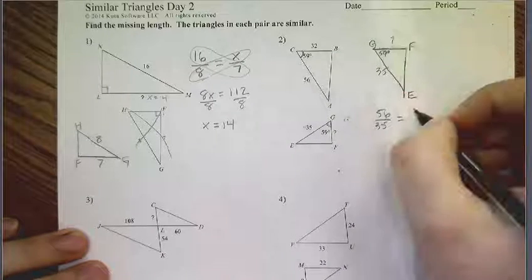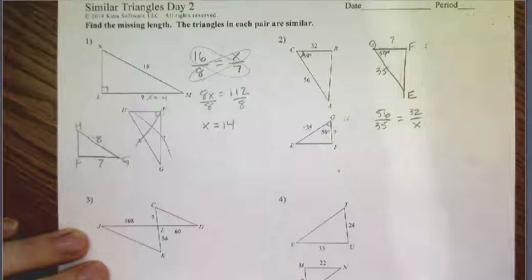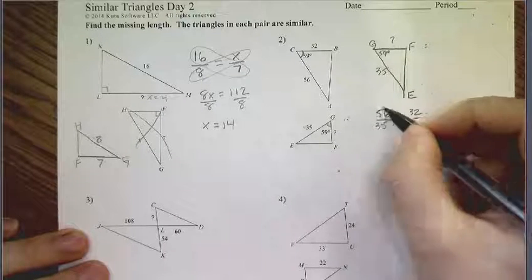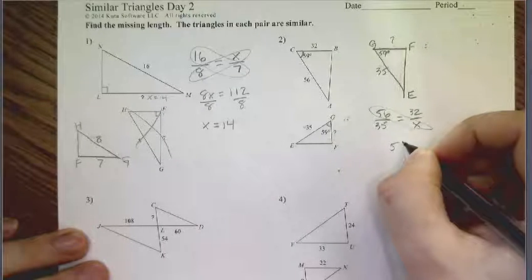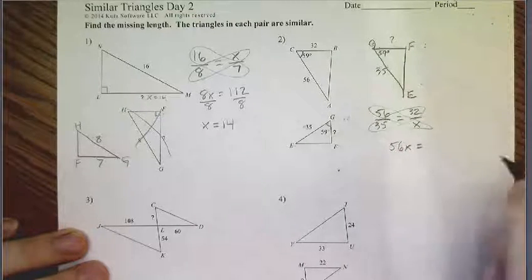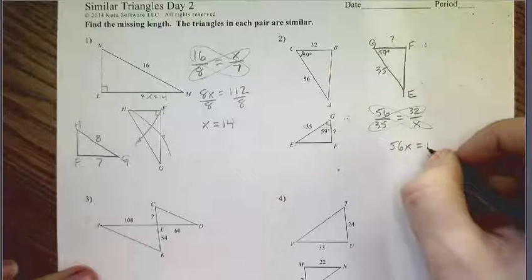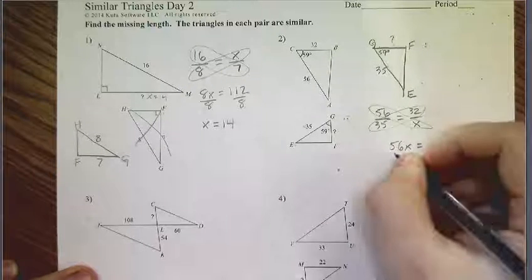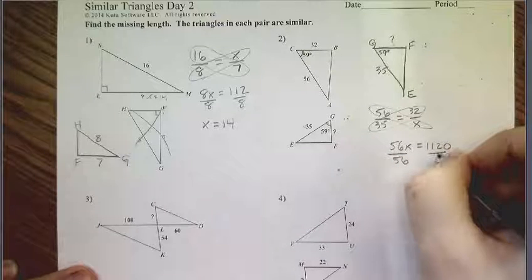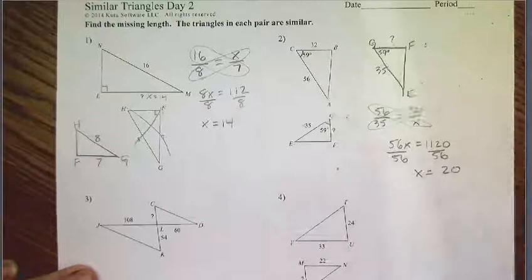And I put 32 over my question mark, which I'm going to represent with x. So I'm going to do 56 times x, and multiply 35 times 32. 35 times 32 is 1,120. I divide by 56 on each side to get x by itself. x will then equal 20.